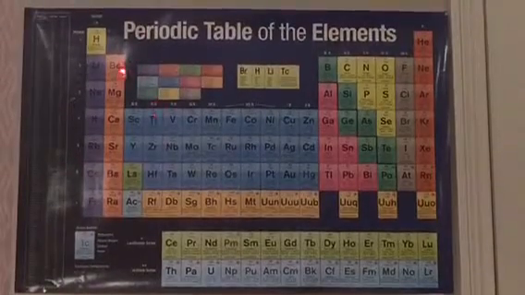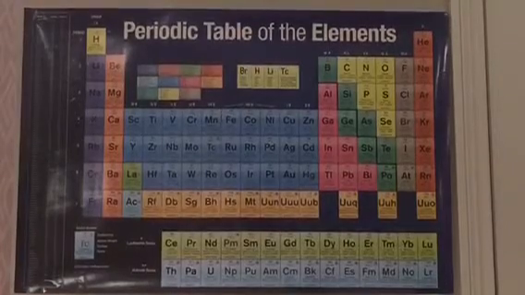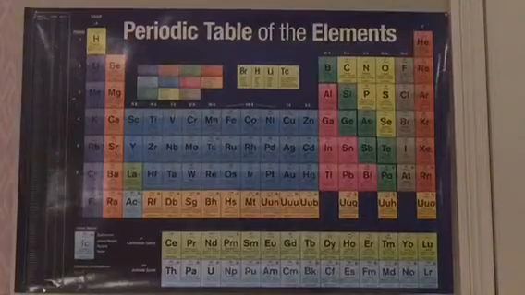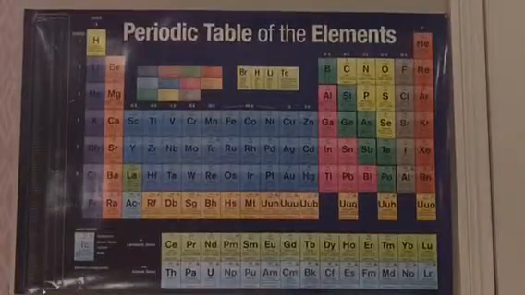Next are the alkali metals. The alkali metals are very reactive due to the fact that they only have one valence electron. Cesium and francium are the most reactive metals in the group. If any of those are exposed to water, they will explode.